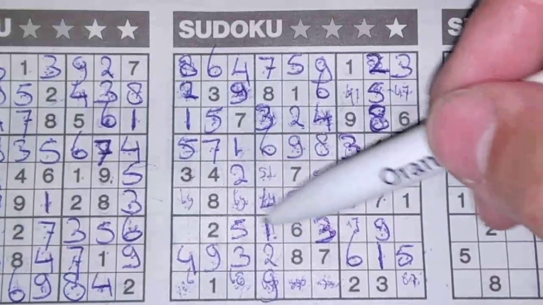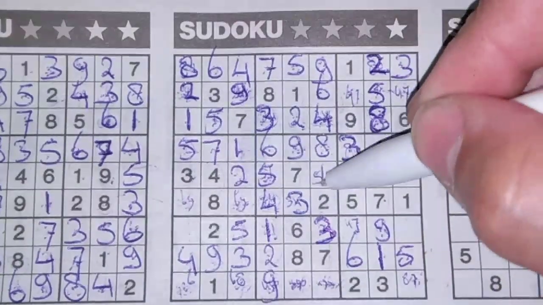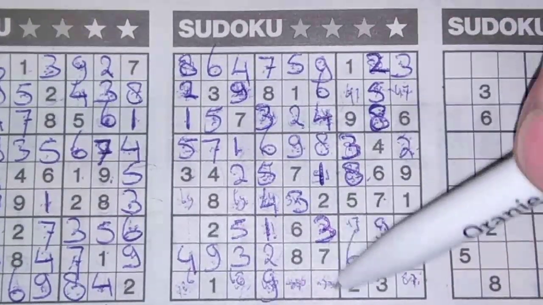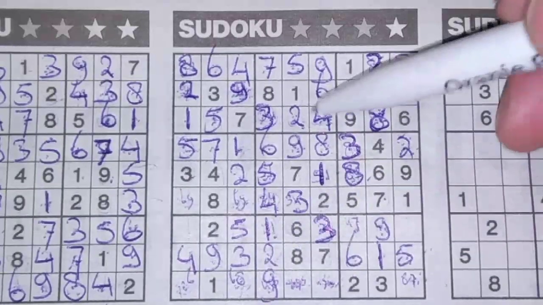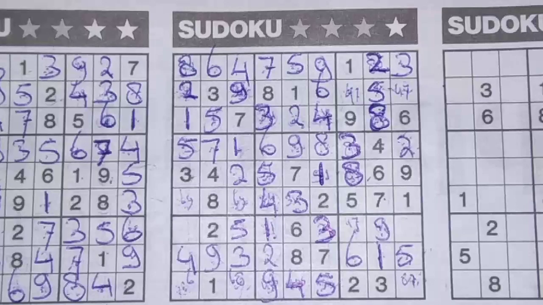5 and 1 are left. We have a 1 here, so this cannot be a 1. This should be the 5. This should be the 1. 4 and 5 are left in this big square. We have a 4 here, no 4 there. 4 should be here, and the 5 goes there.